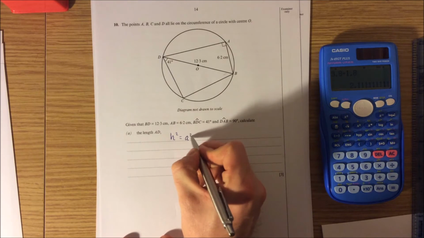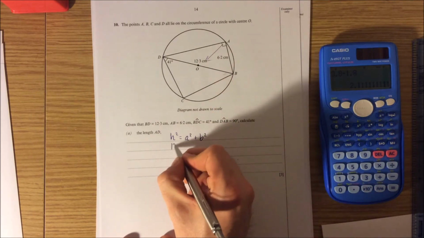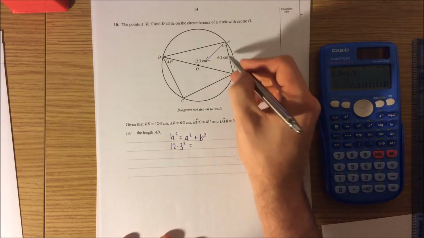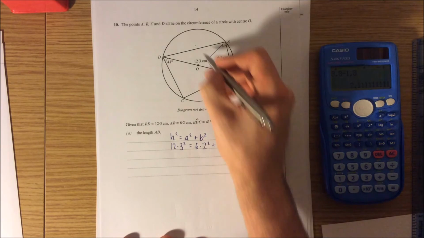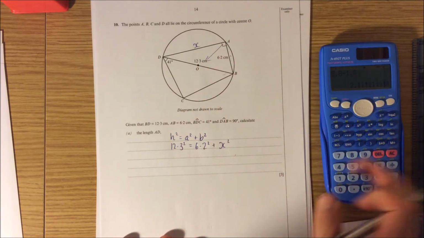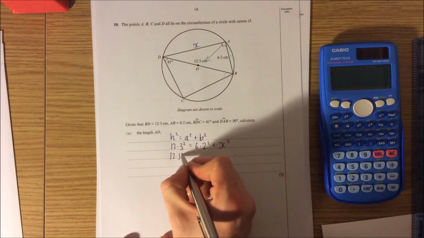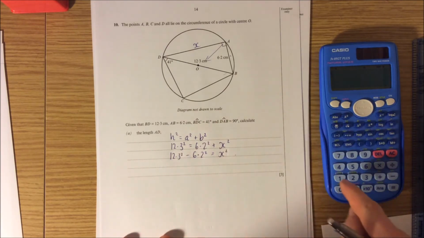H squared equals A squared plus B squared. H squared is opposite the right angle, so that gives me 12.3 squared. A and B squared are the other two sides, so 6.2 squared plus, I'm going to call the side I want x, plus x squared. So I'm going to need 12.3 squared minus 6.2 squared, which will give me x squared.